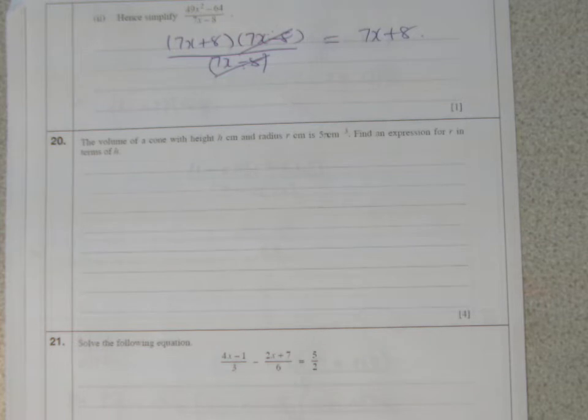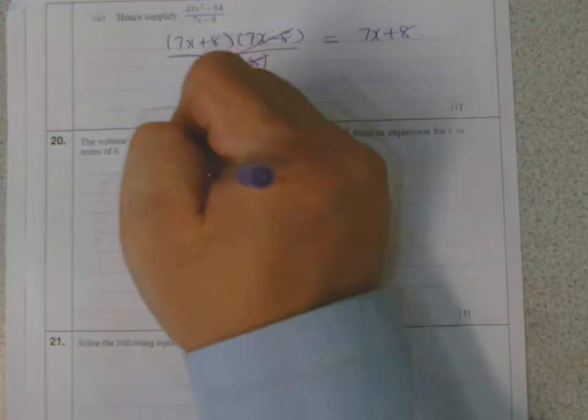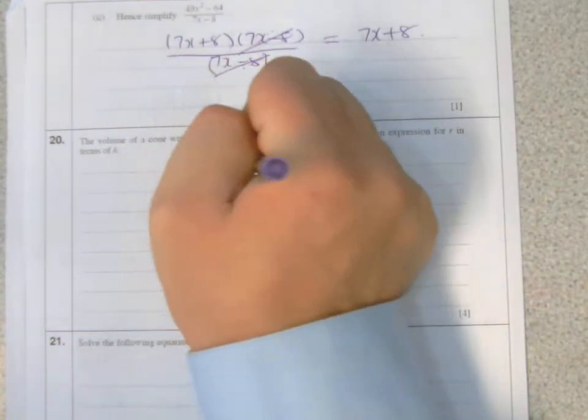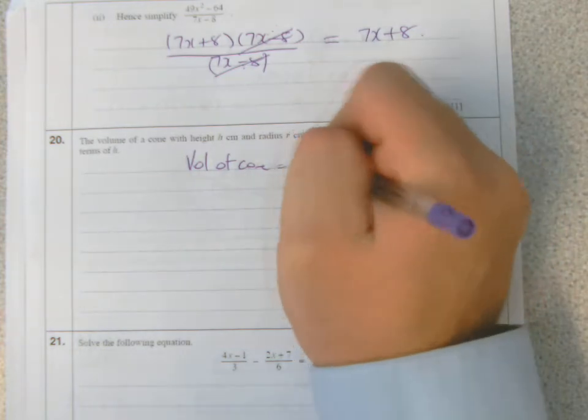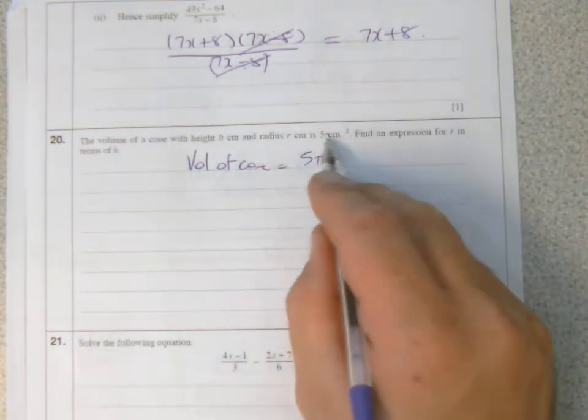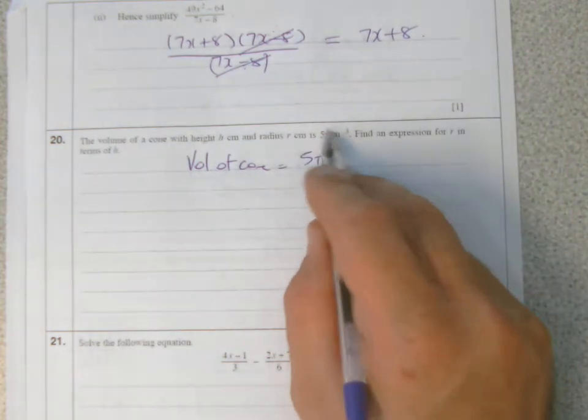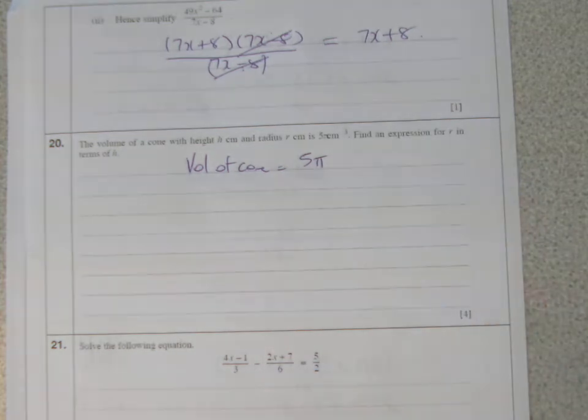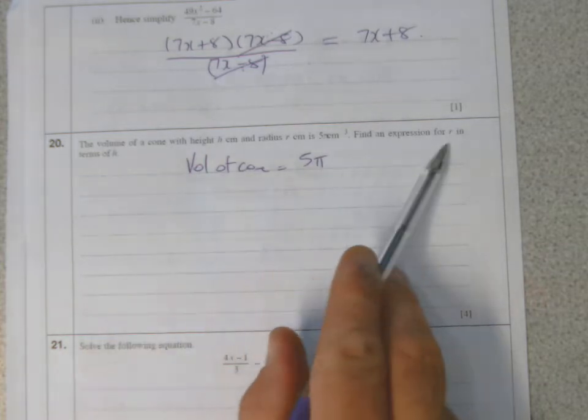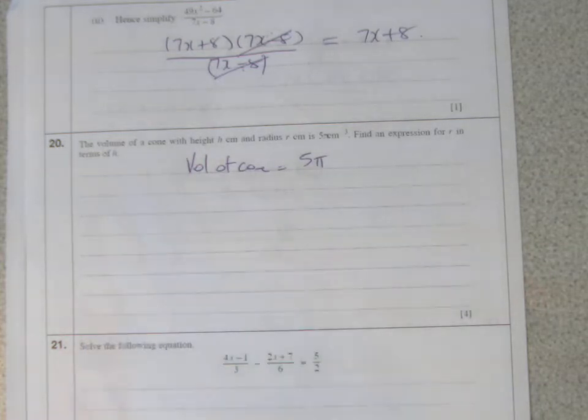Okay, question 20. The volume of a cone with height h and radius r is 5 pi centimeter cubed. So let's write that down. Volume of cone is equal to 5 pi. Yeah, it does say 5 pi. It's not really clear here in the exam question the way it was printed, but it's 5 pi, right? Centimeter cubed. Find an expression for r in terms of h.